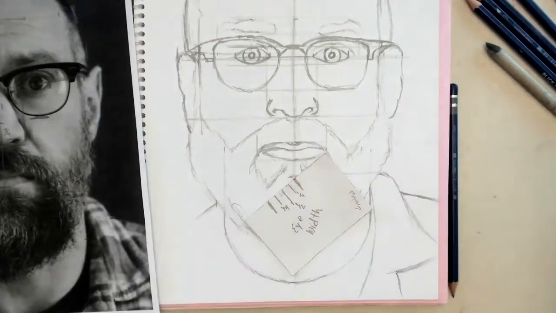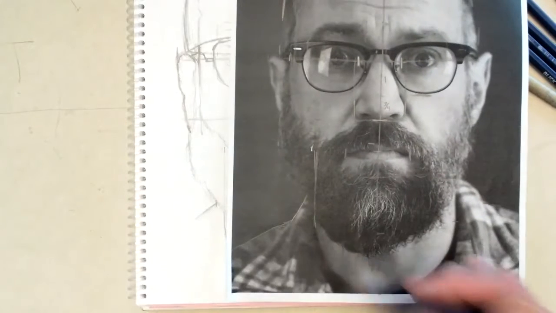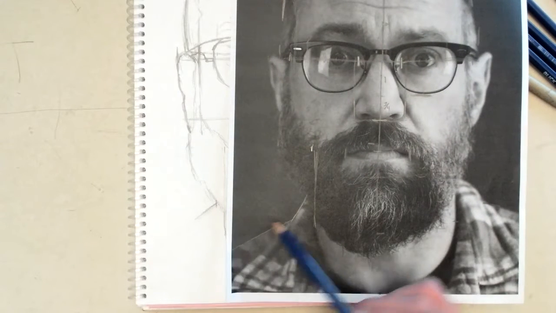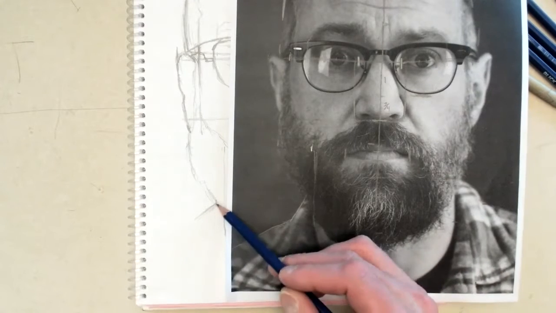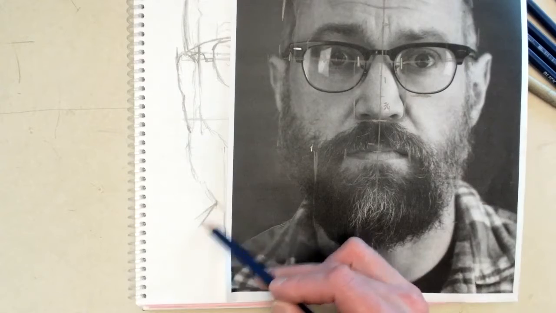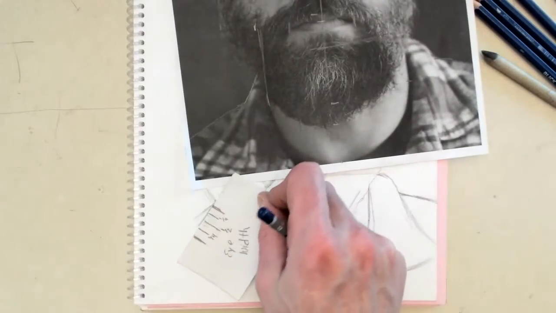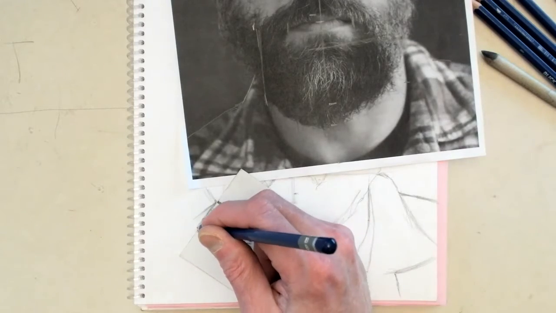But the important thing is that we want to make sure that the angle is correct. So what we're seeing is that this angle is definitely different than how this angle looks. So it definitely has a greater degree to it. Now, we want to try and measure it about an eye width down, which is almost what I have.